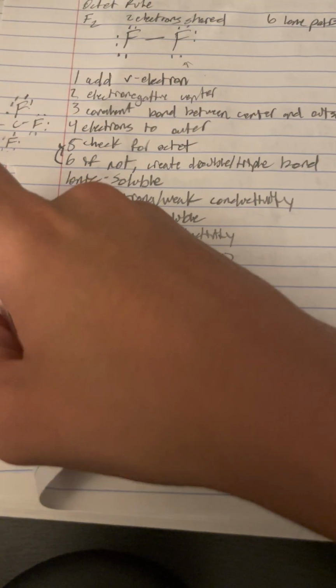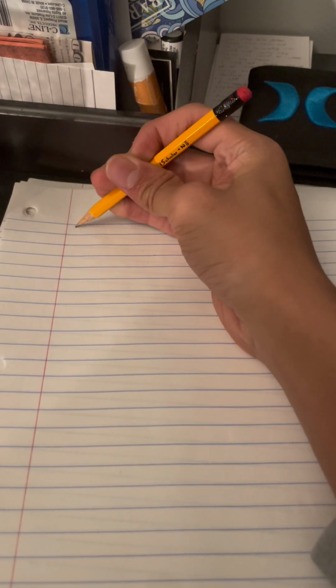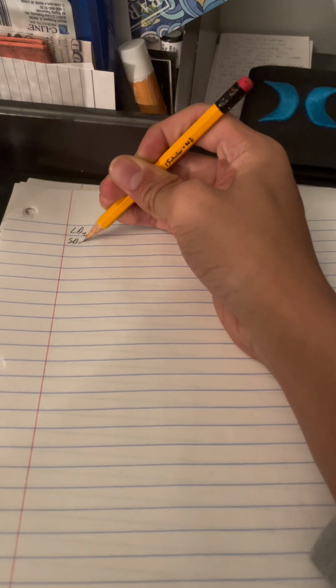So to find the polar shape, you basically just look at the shape of the Lewis structure. So, for example, CO2 and SO2.